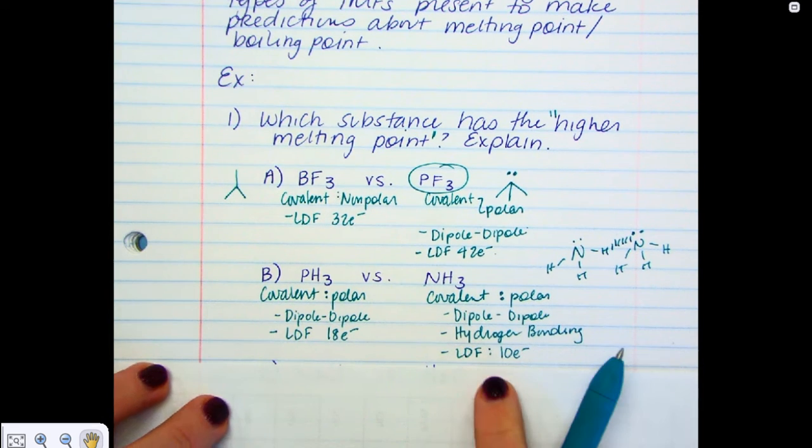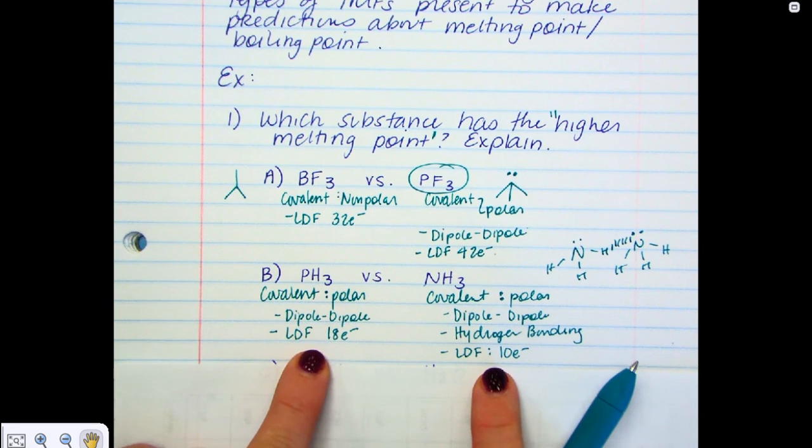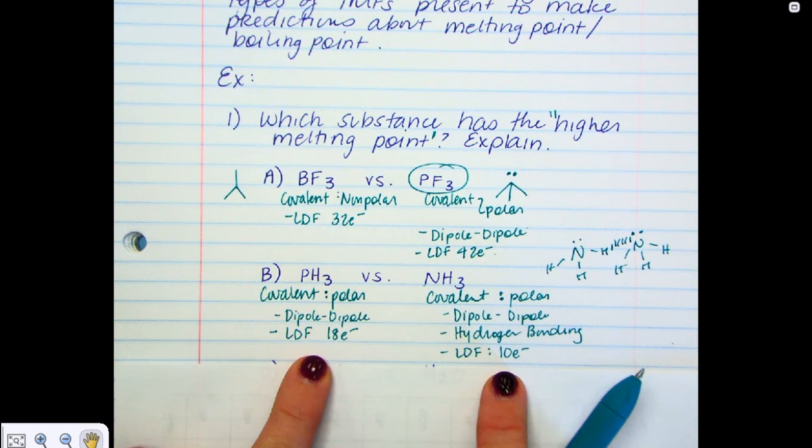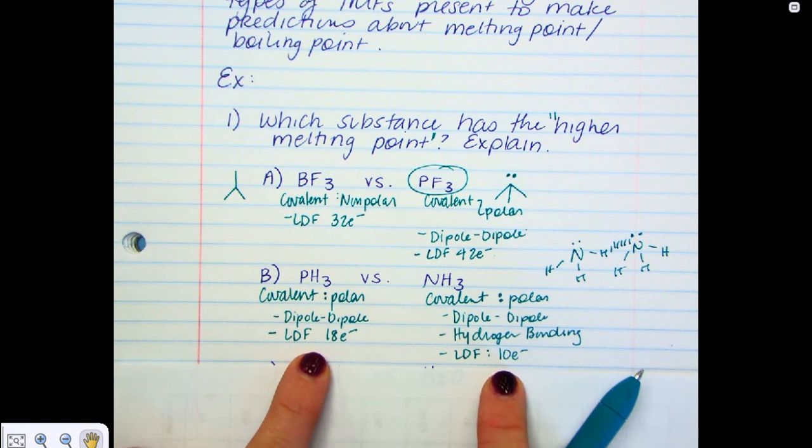All right. So the PH3 has us beat in terms of the number of electrons. So if this was the only force we were comparing, right, if I only had London dispersion or even London dispersion and only dipole-dipole, then the PH3 would win because even though it's the weakest force, the London dispersion force is bigger.